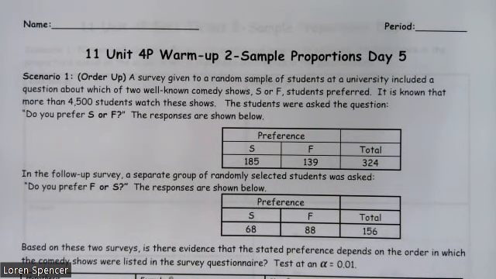This is Mr. Spensey, and this is a warm-up on two sample proportions, where we're going to be doing a hypothesis test. A survey given to a random sample of students at a university included a question about which of two well-known comedy shows, S or F. Some people say it's Seinfeld and Friends. Some other people say it's Simpsons and Family Guy.